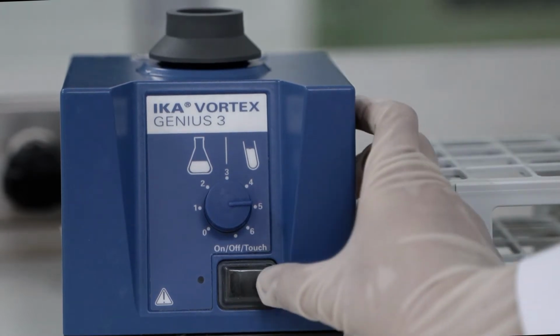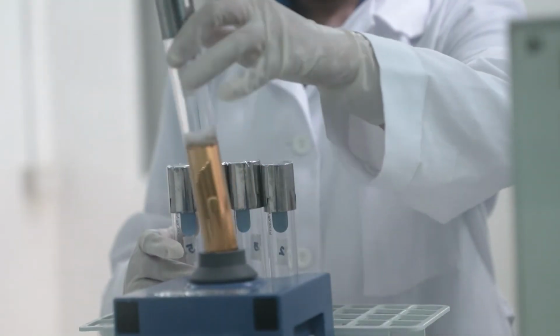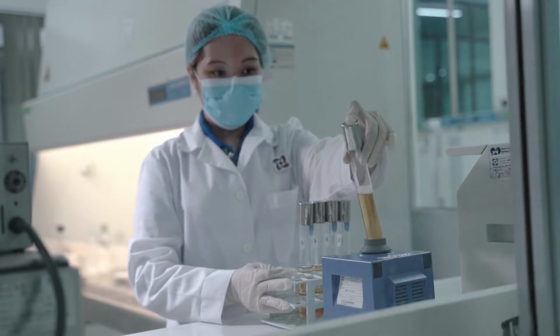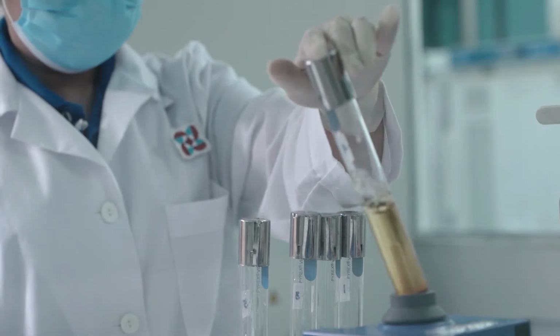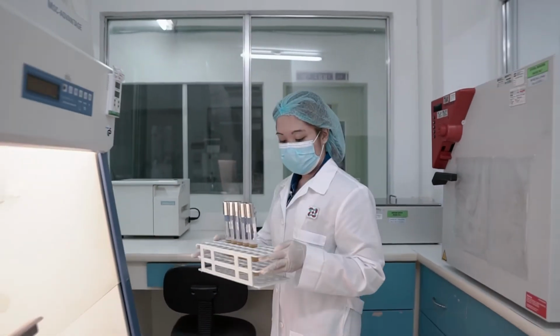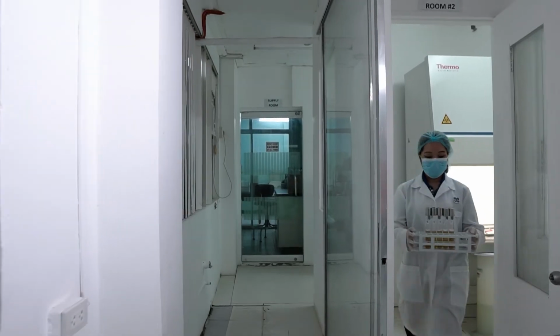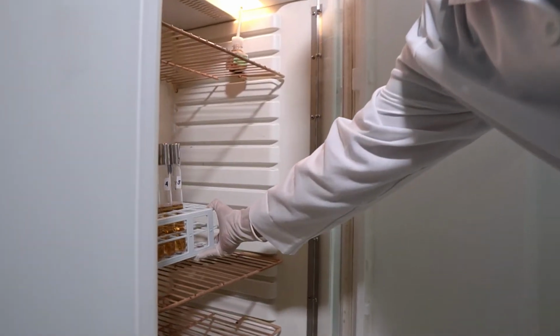Then, let's mix the suspension using a vortex mixer for 7 seconds. Finally, we will incubate our culture media tubes for 24 to 48 hours at 35 degrees centigrade.